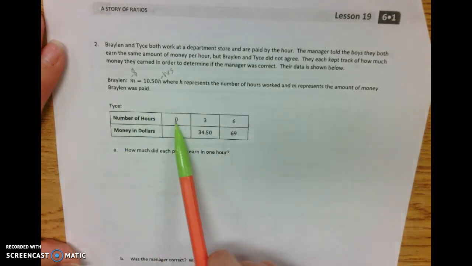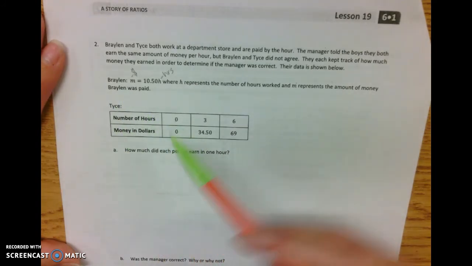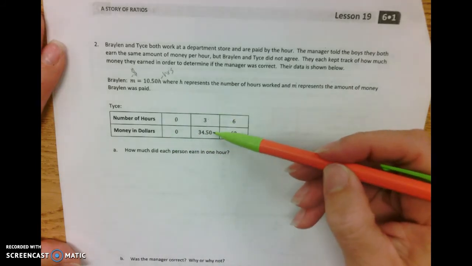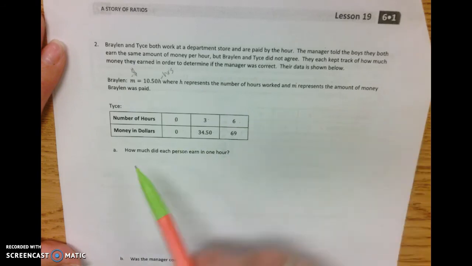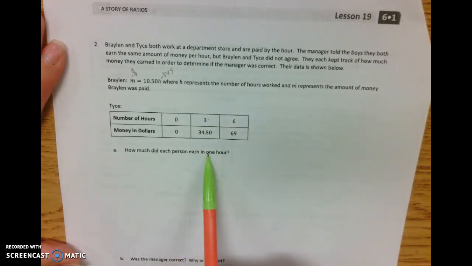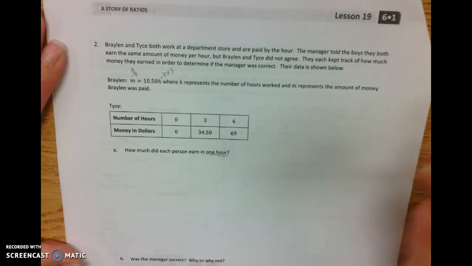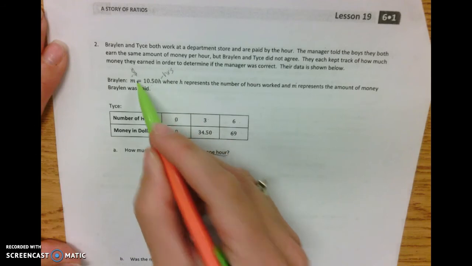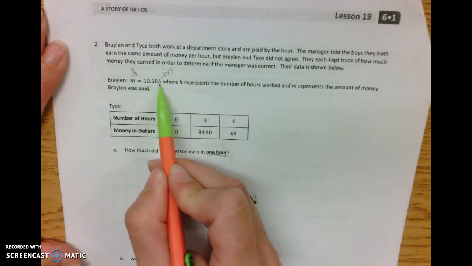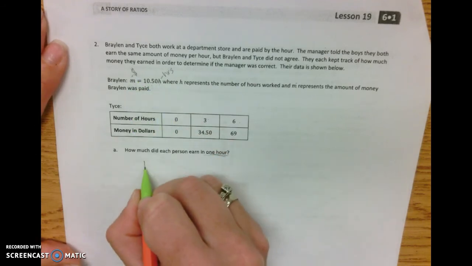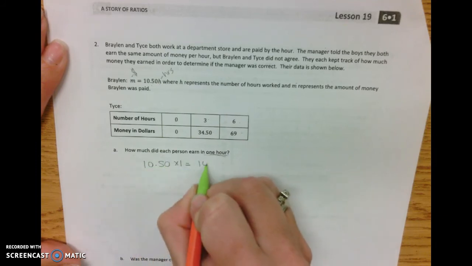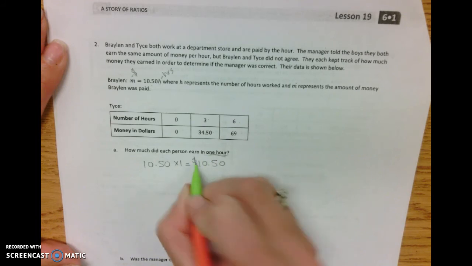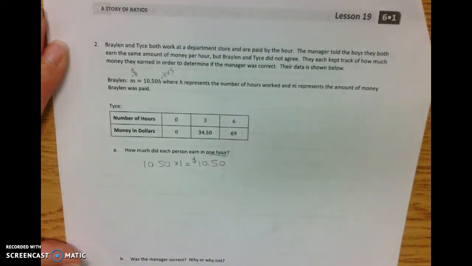Tice, if he worked 0 hours, obviously he's going to make $0. But when he worked 3 hours, he made $34.50. And 6 hours, he made $69. So how much did each person earn in 1 hour? So we want the unit rate. So for Braylon, we can find out the money by plugging in 1 for H. So if I do 10.50 times 1, it would equal $10.50. So that's how much he made in 1 hour.